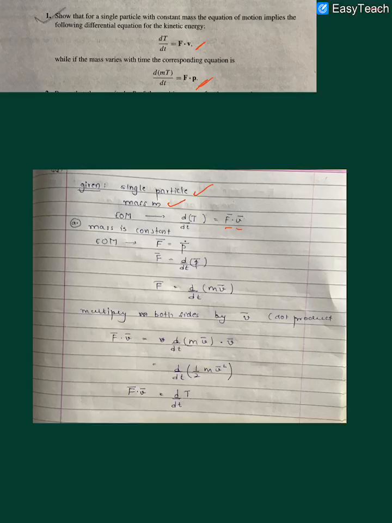So F equals P dot, where P dot can be written as d by dt of the P vector, the momentum vector. Here P is the momentum vector, and by the definition of momentum it is mv, where v is the velocity vector and m is our mass.